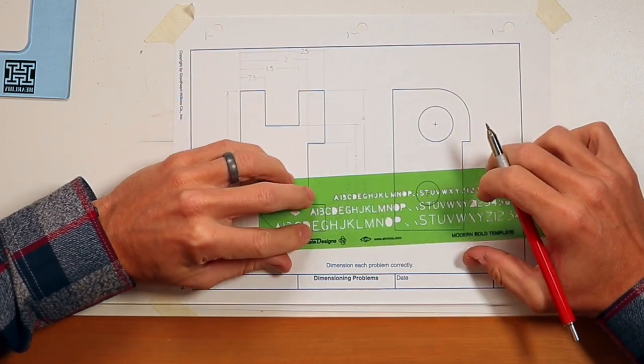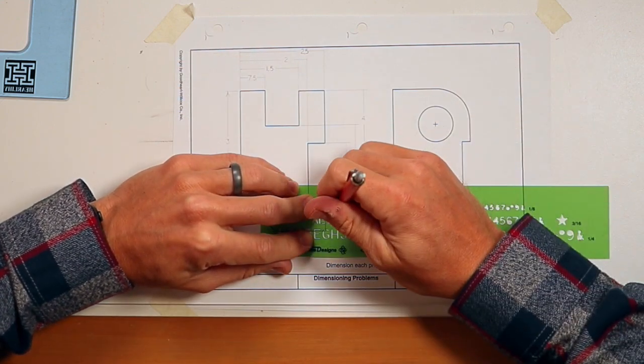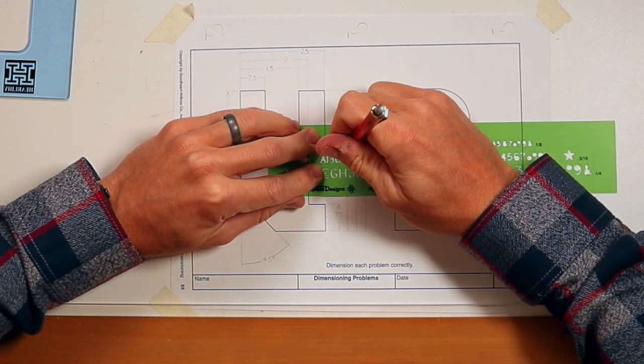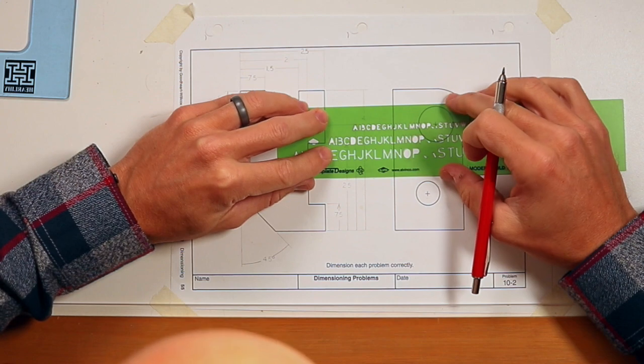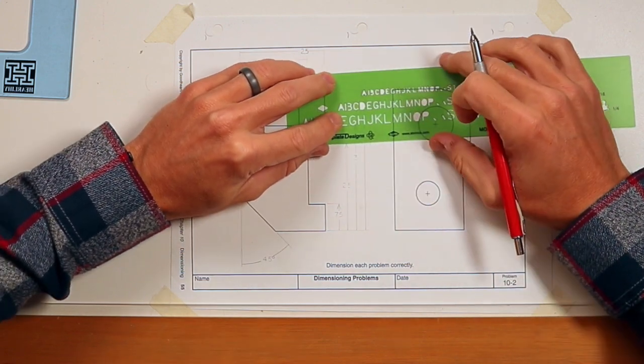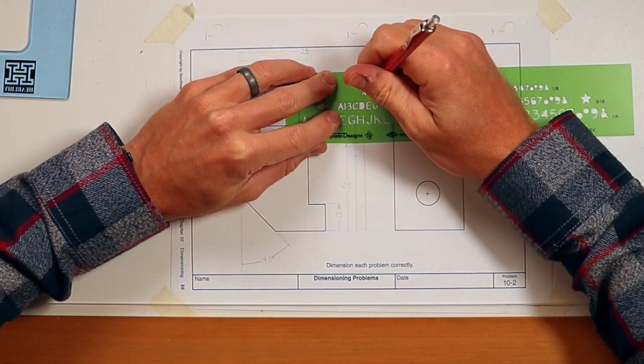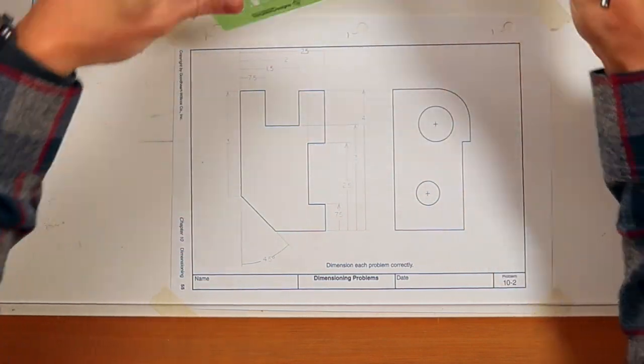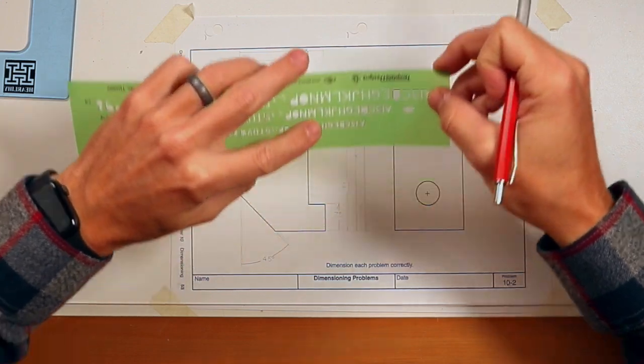So I like to do all the arrows in the same direction first. So all the ones pointing up, I'm going to come through, work my way left to right so I don't forget any. Make sure the tip of the arrow is just touching the extension line. It should not go past, and it should not be below, but just touching it. And now I'm going to work my way on my downward arrows.